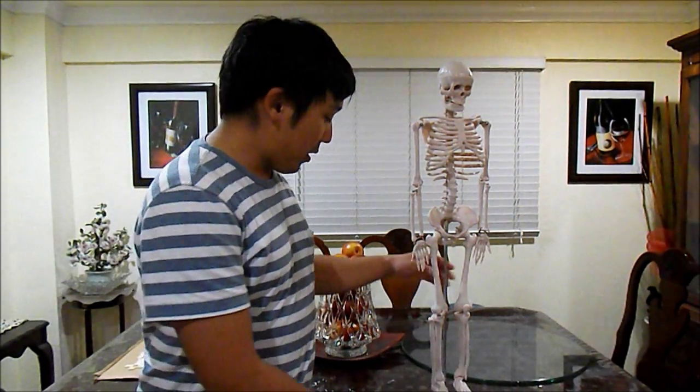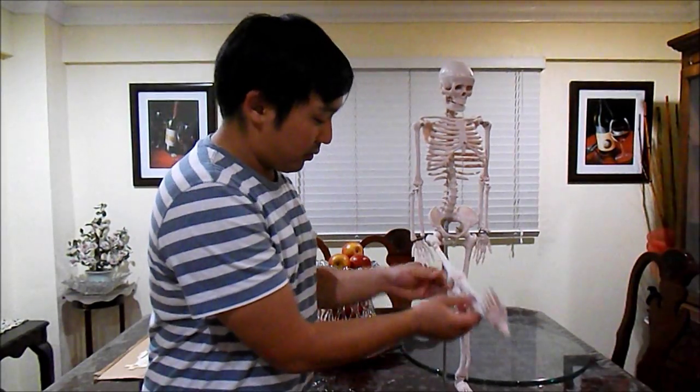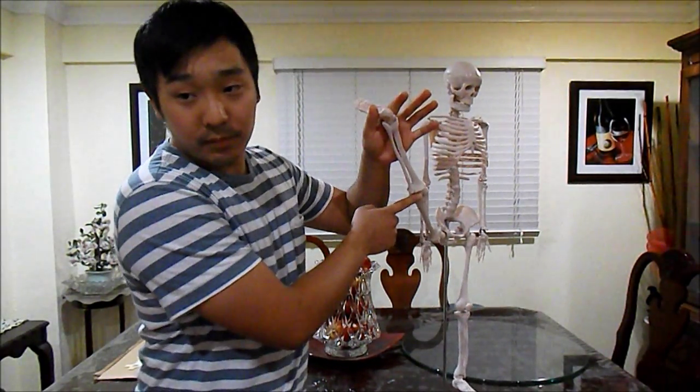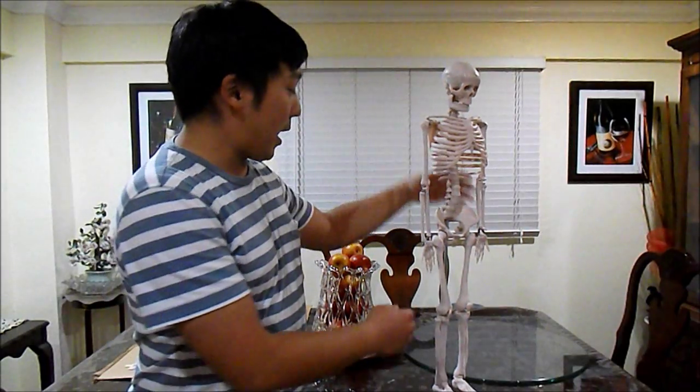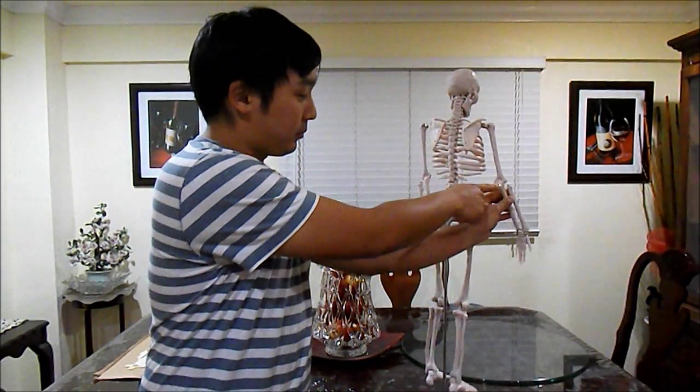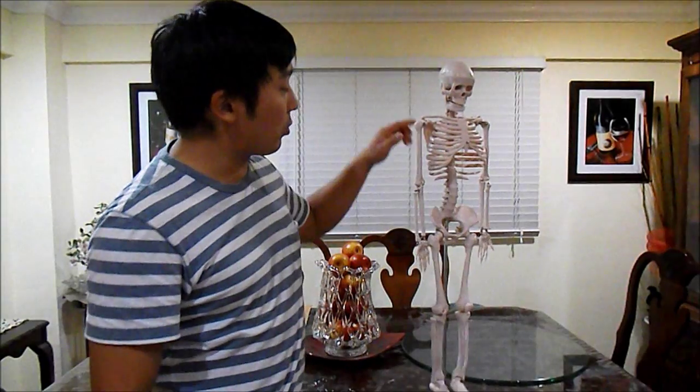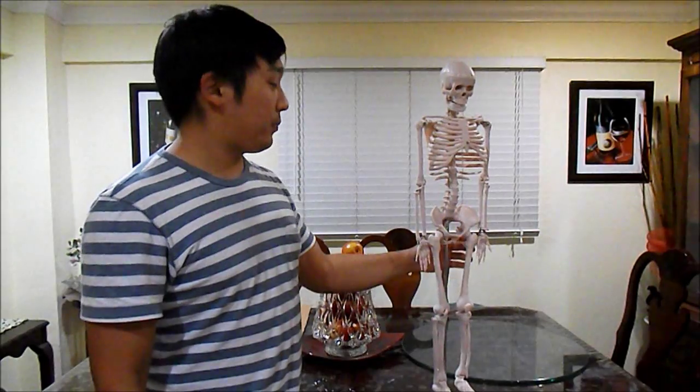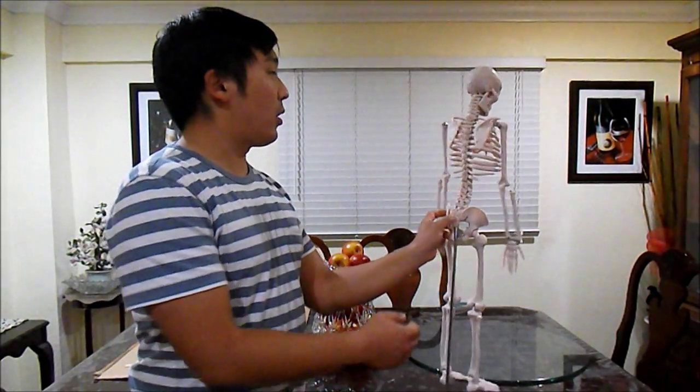After that, we have popliteal, which is the back of the knee. After that, we have the olecranon, which is the back of the elbow. After that, we have the acromial, which is the point of the shoulder. Lastly, we have occipital, or the back of the head.